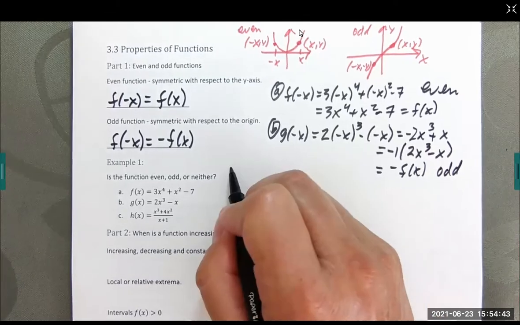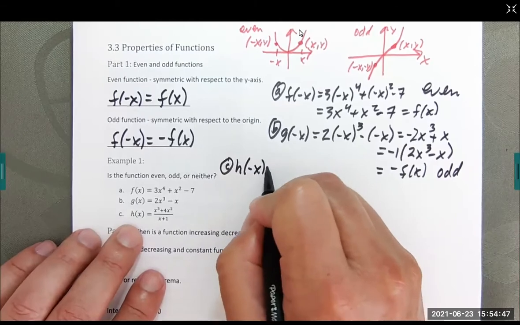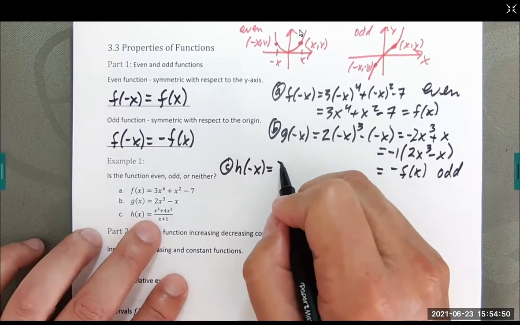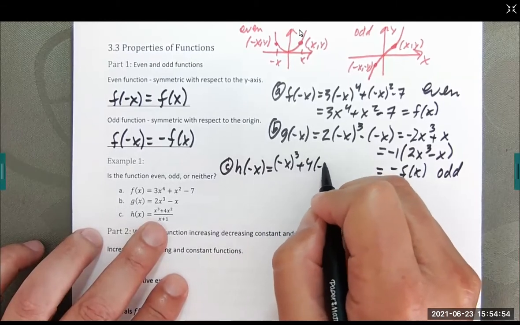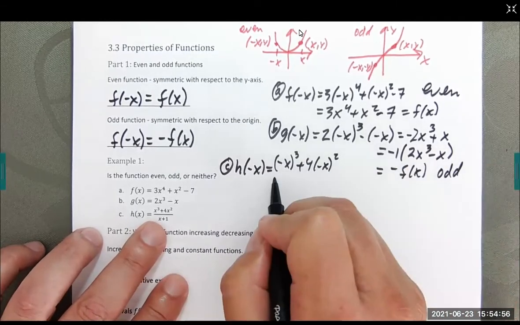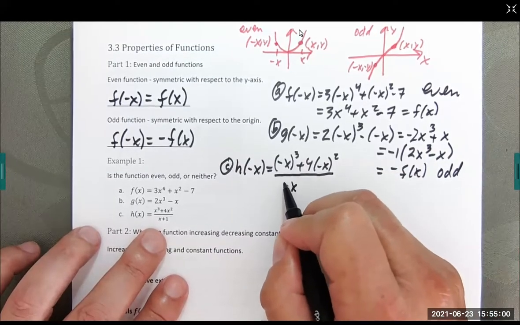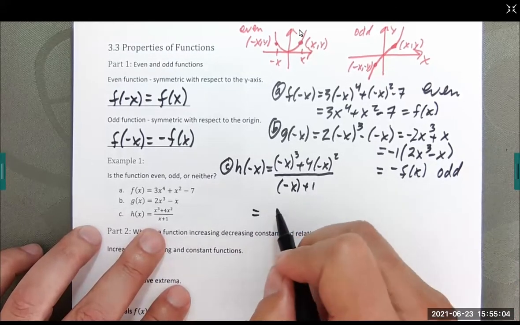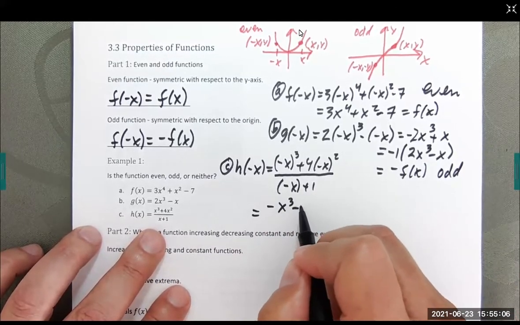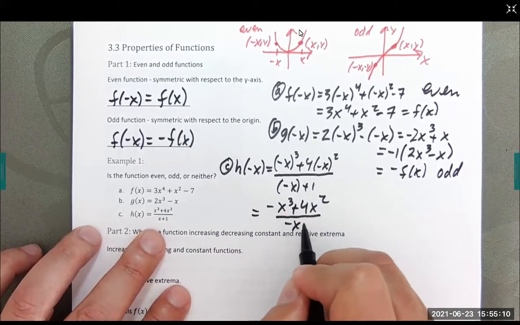Part C, so we'll do h of negative x. Negative x to the third plus 4 negative x to the second over negative x plus 1. This gives us negative x cubed plus 4x squared over negative x plus 1.